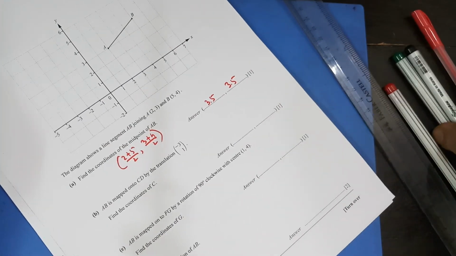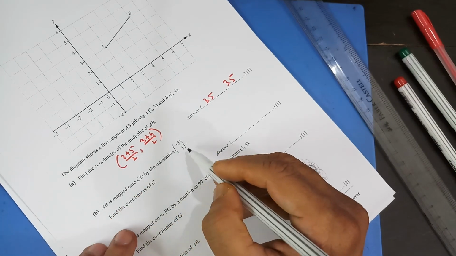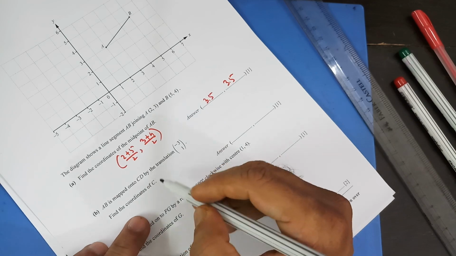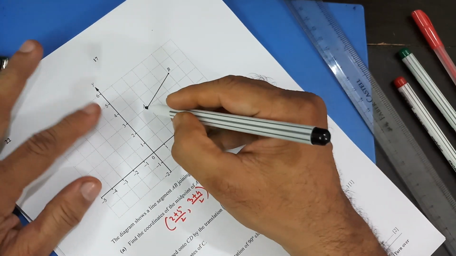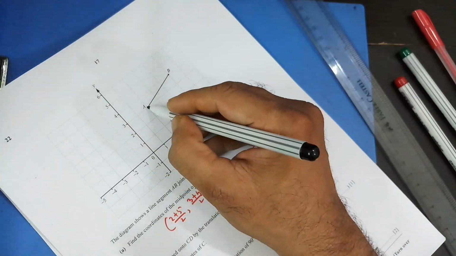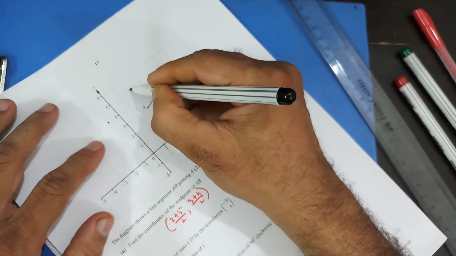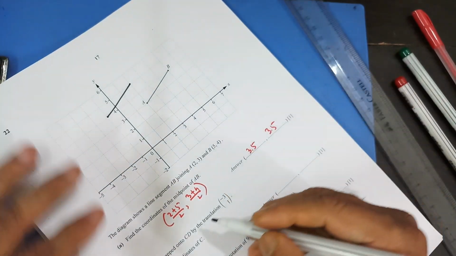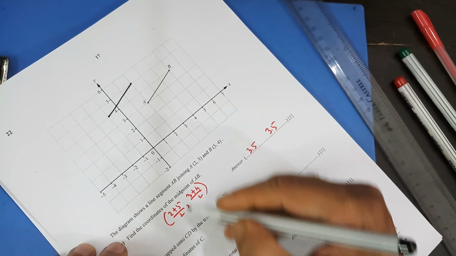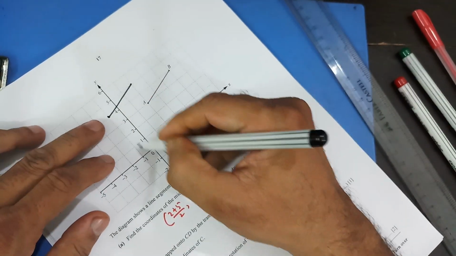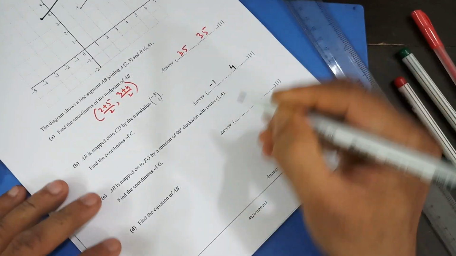Now the next one: AB maps onto CD by a translation of (-3, 1). Find the coordinates of C. So it's minus 3, 1, and A maps to C. C is this one over here. Then it is minus 1, 4. So this coordinate is going to be minus 1, 4.